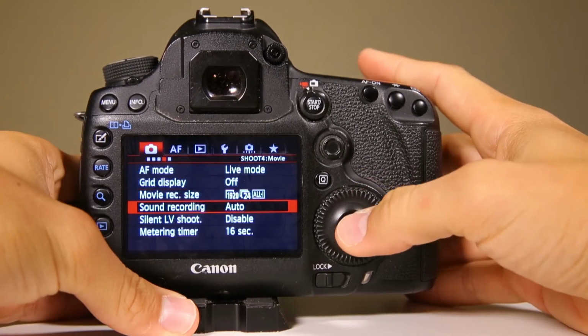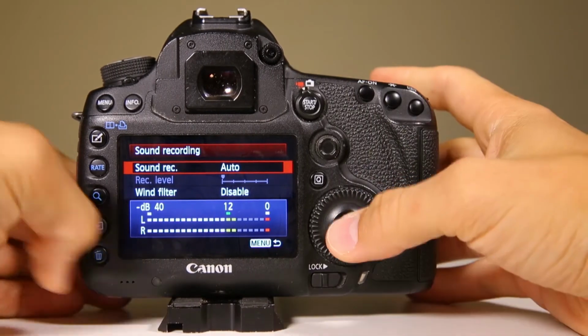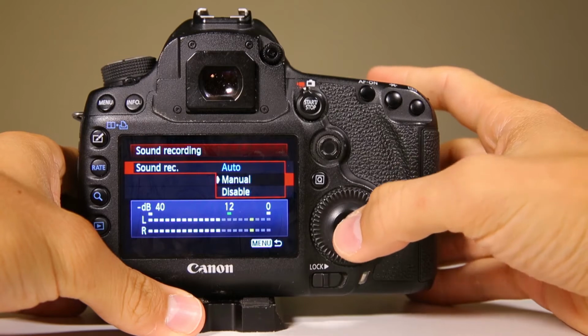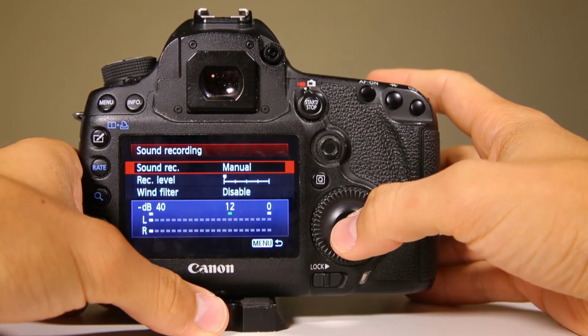When you click on the sound recording button, it takes you to your sound levels, and I would keep this setting on auto unless you know what you're doing and have a specific microphone that you're using, and then you'll set it to manual like we talked about in the audio equipment video.